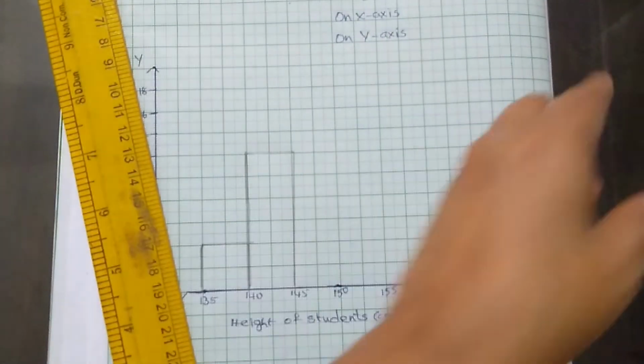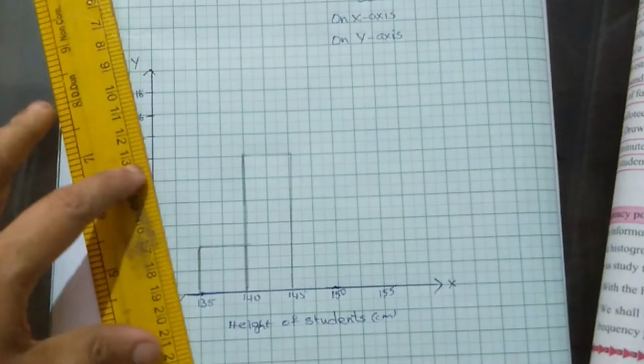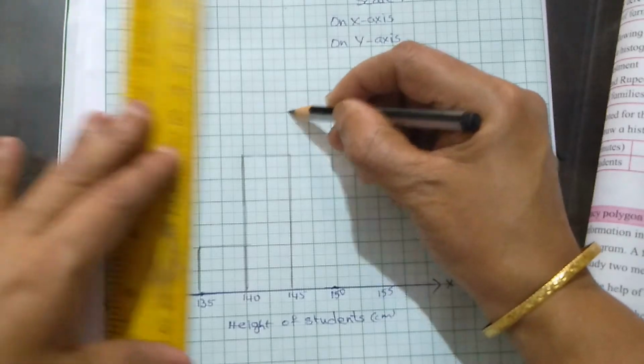Next one is what? 145 to 150 is what? 16. So till 16 you will draw, that is still here.